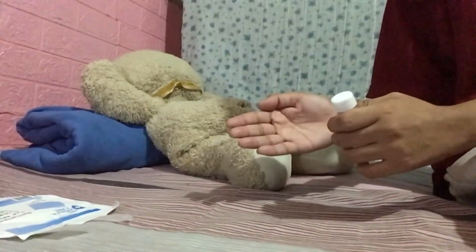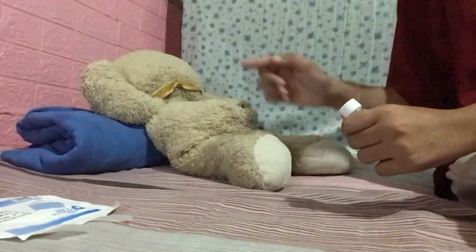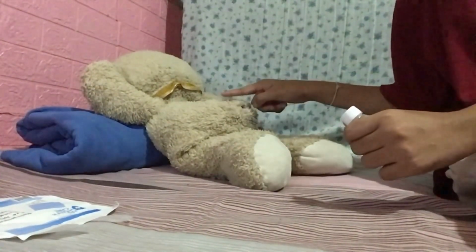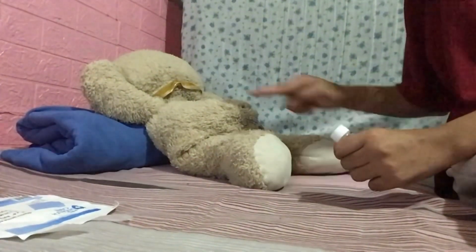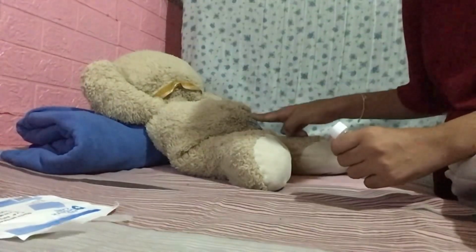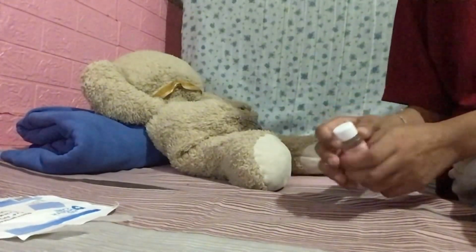If the doctor has prescribed an antiseptic ointment or solution, apply it to the wound as directed. Use a clean applicator or your clean hands to apply a thin layer over the wound area.